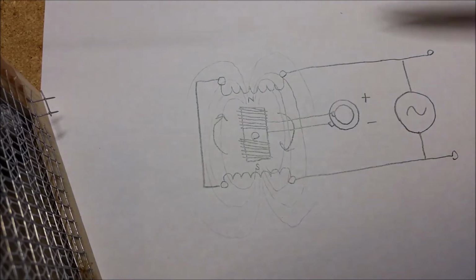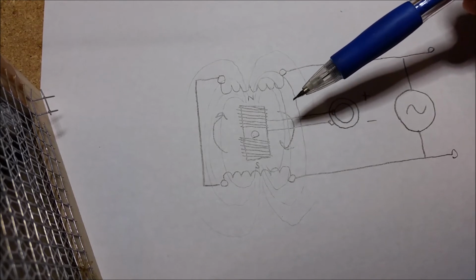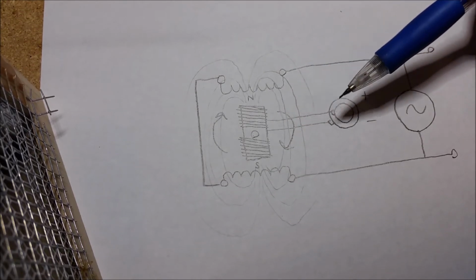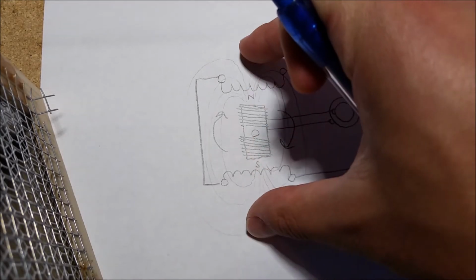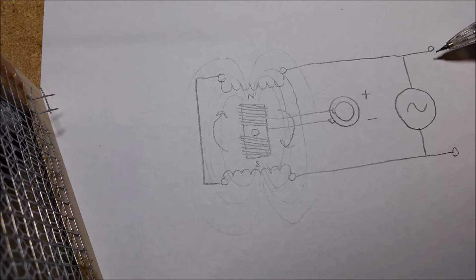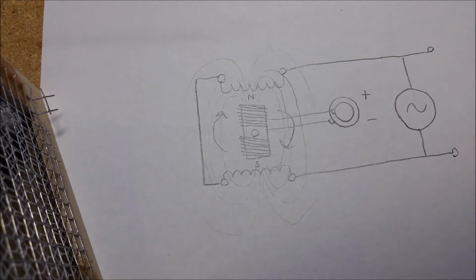This can be done with either electromagnets like this or permanent magnets. But the reason that electromagnets are used in most cases is because if you change the current flowing into the electromagnet, you can change the strength of the field. And what that does is it allows you to change the amount of power coming out of the generator without changing the speed of the generator.